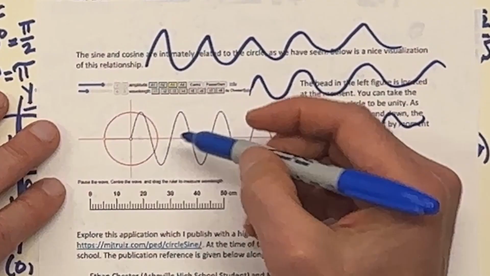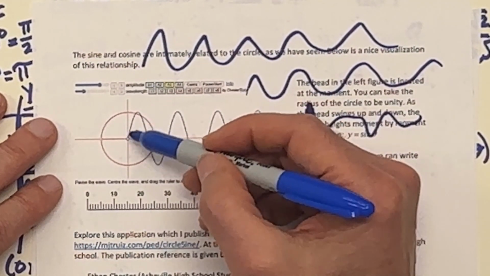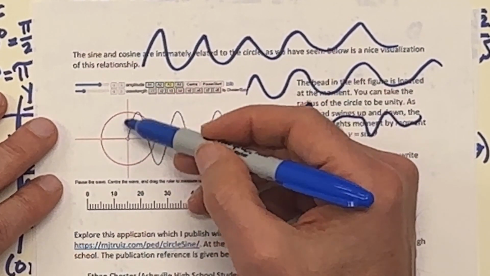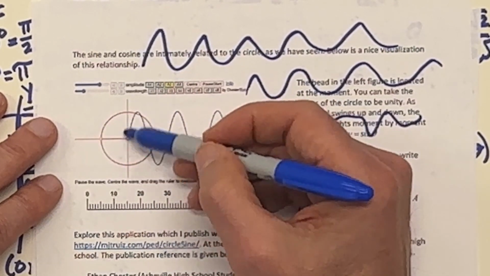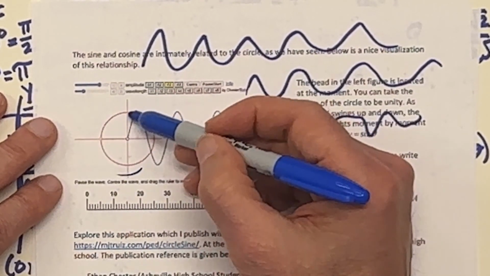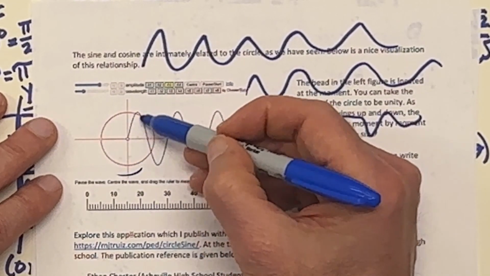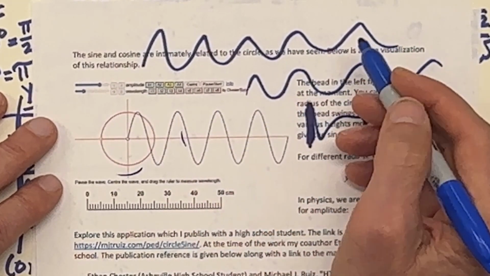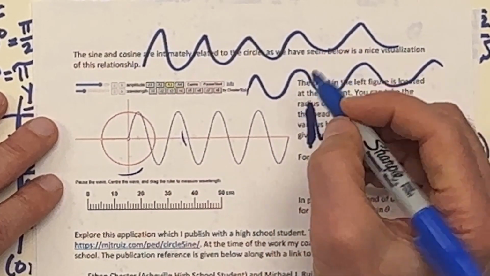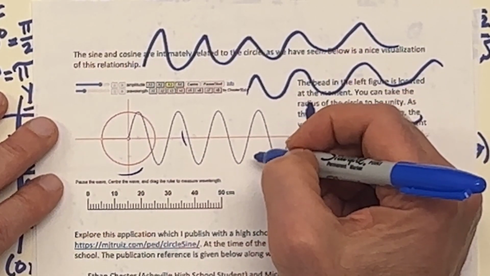But here's an app that I published with a high school student, where as we shake up and down here, by going around a circle, then the y is shaking up and down. Because see, the y here goes to 0, then y below and up and down. And when you do that, you then shake off this nice sine wave. So that's a neat app that you can have fun with and play with.